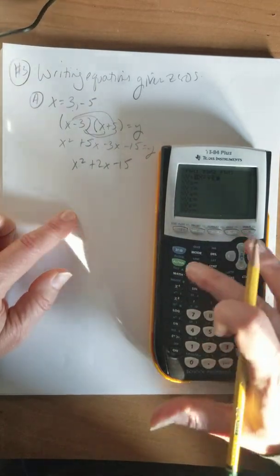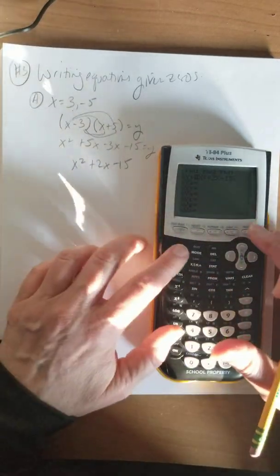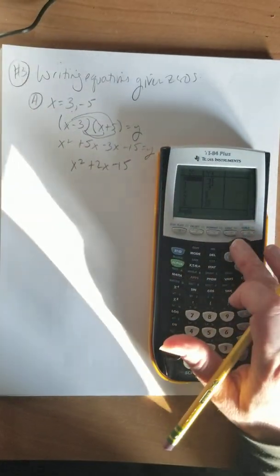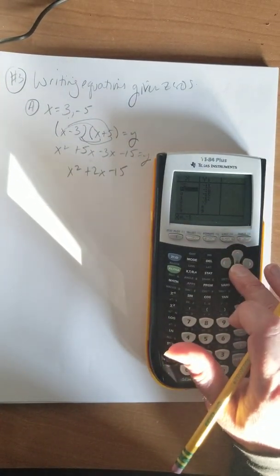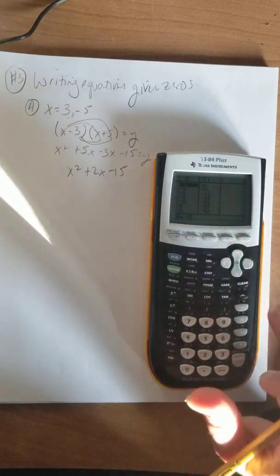plus 2x minus 15. And if I look at my table, I should be able to see zeros of 3 and negative 5, right? So I think I see 3 there. Yep, and negative 5.